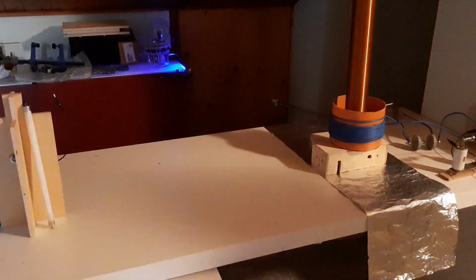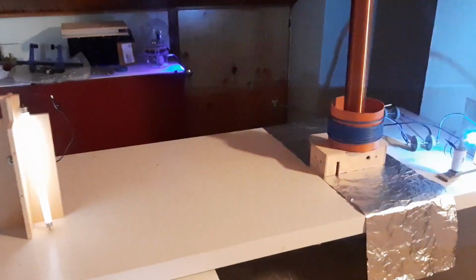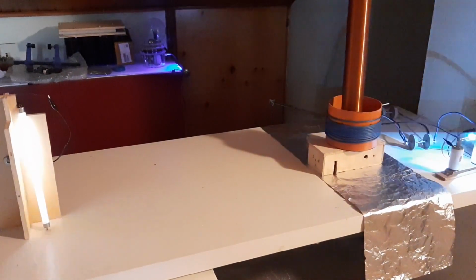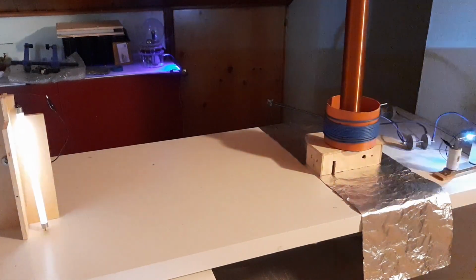Now let's take a step further. I'll connect the lamp directly to the wire, but only on one side. At this point, many people would already say that what we're doing shouldn't work. And yet, the lamp now lights up much more strongly.